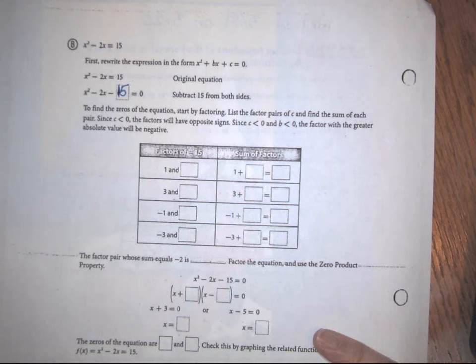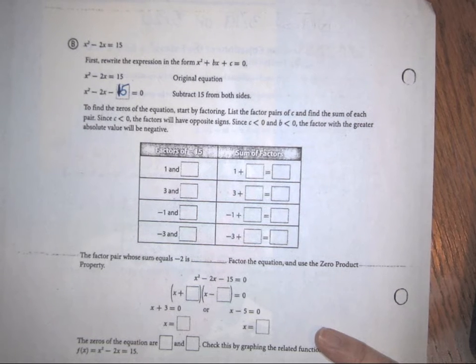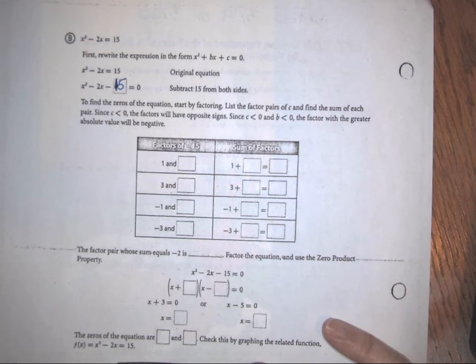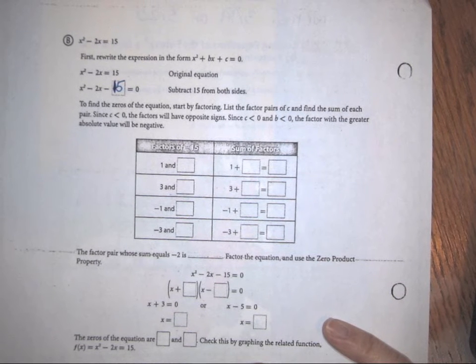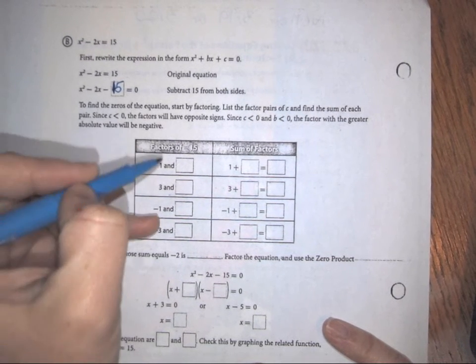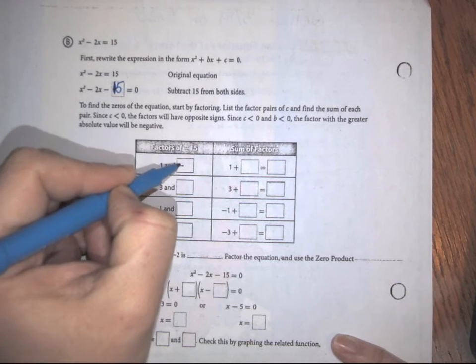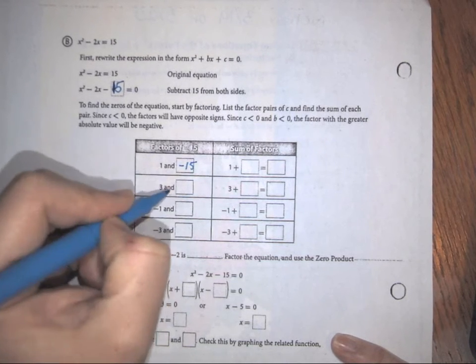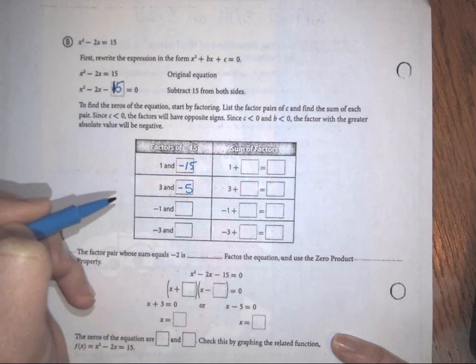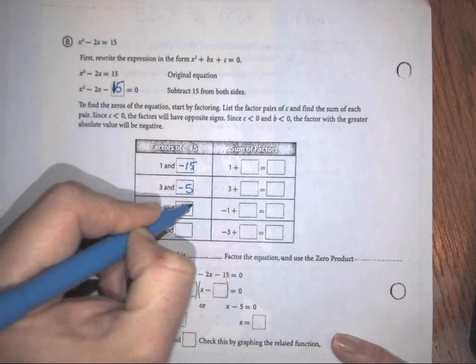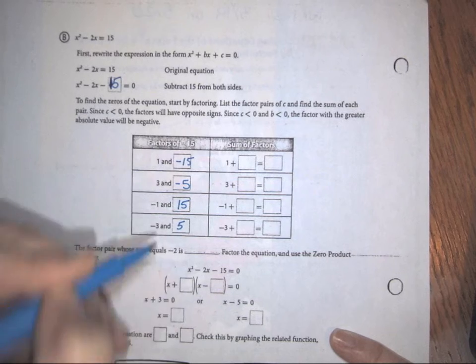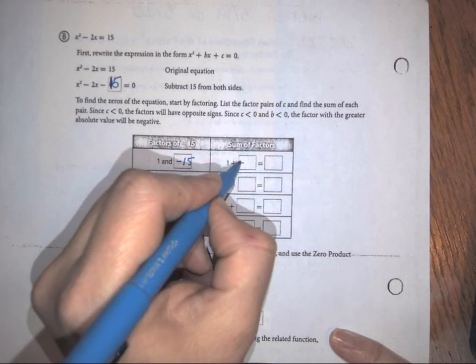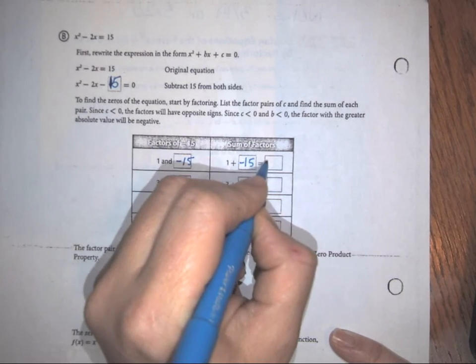Here, because b and c are both negative, we need to look at pairs with factors with opposite signs. Okay, so 1 and negative 15, 3 and negative 5, negative 1 and a positive 15, negative 3 and a positive 5. Now we're going to go ahead and find the sums of these factors.